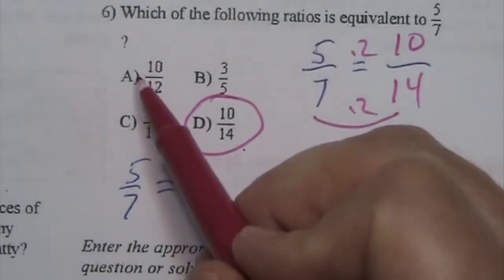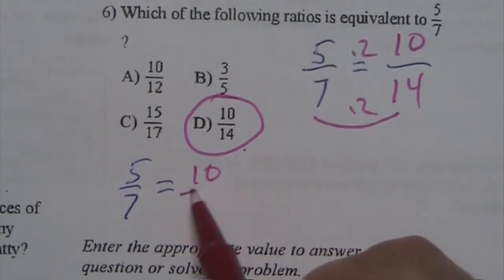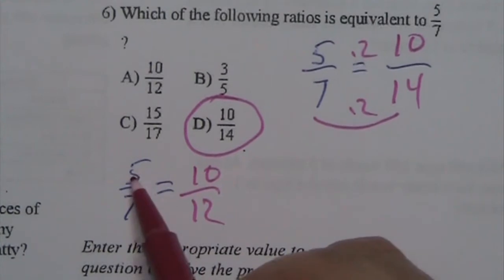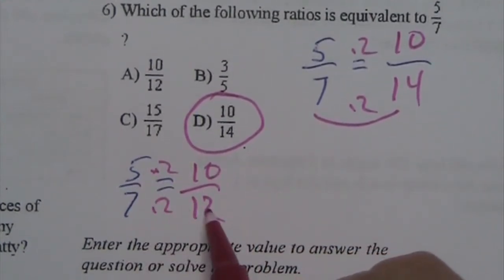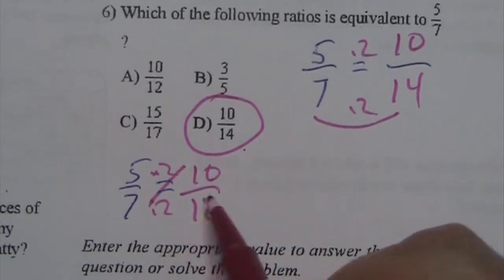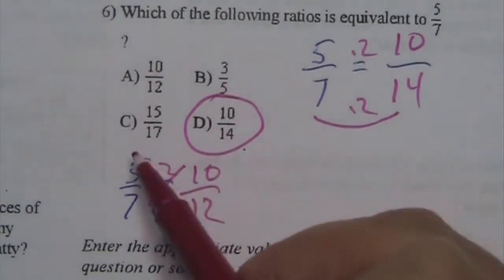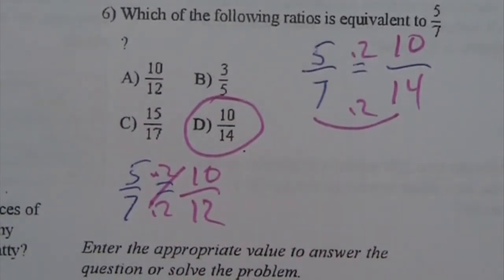And just to prove that to you, for example, if I used 10 over 12, let's see, 5 times 2 is 10. Is 7 times 2 12? No, it's not equal. It's not equivalent. So if you try the other ones, they will not be equivalent. Only the answer D is correct.